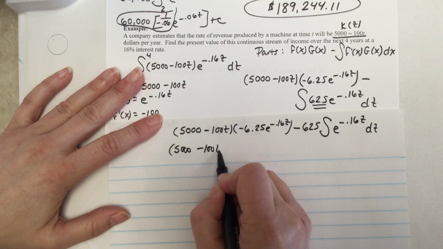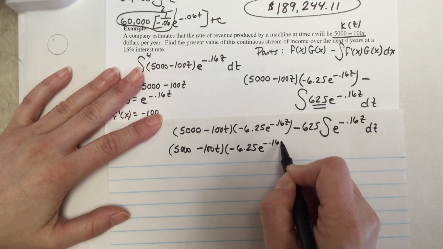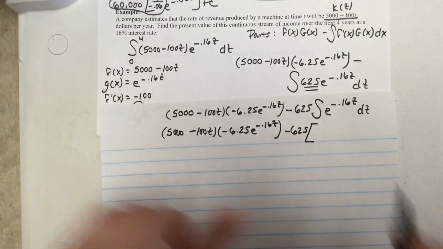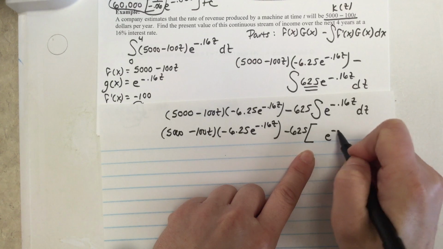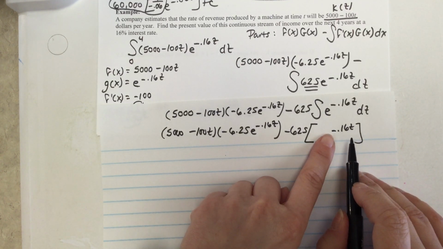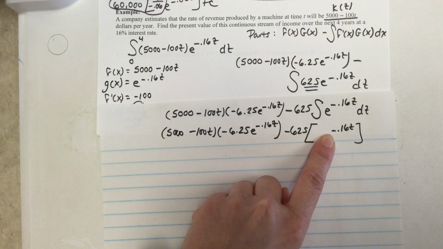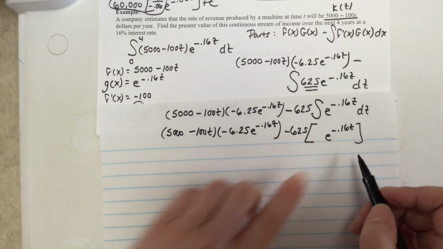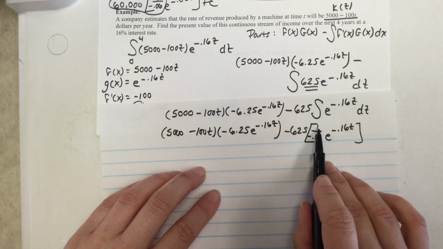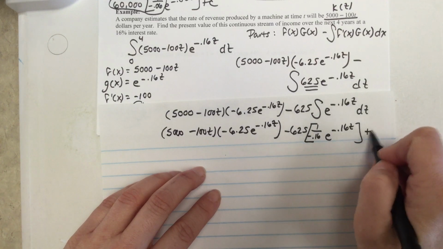5,000 minus 100t minus 6.25 e to the negative 0.16t minus 625. Now let's find that antiderivative. It's an e term, so you keep the e term the same. Because it's an e, now what you have to do is look at the exponent, find the derivative of negative 0.16t, which is negative 0.16, but it's an antiderivative, so I'm dividing. So my negative 0.16 goes under 1, because I have to show I'm dividing, plus c.